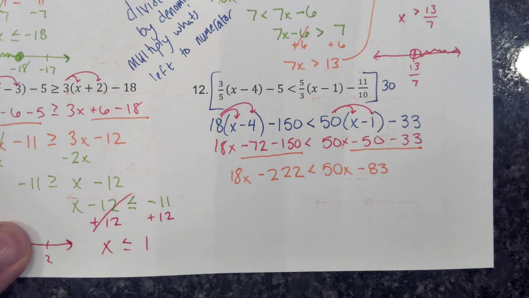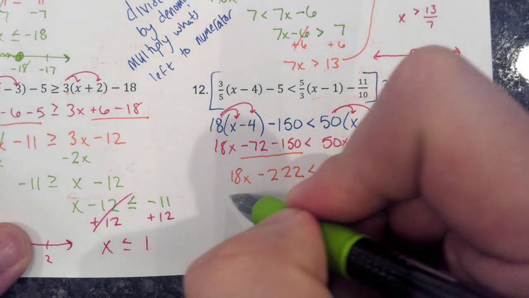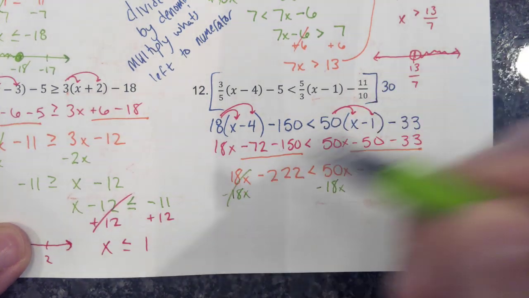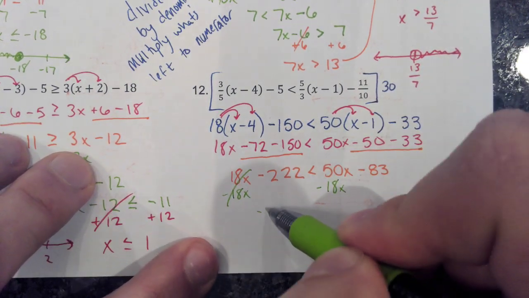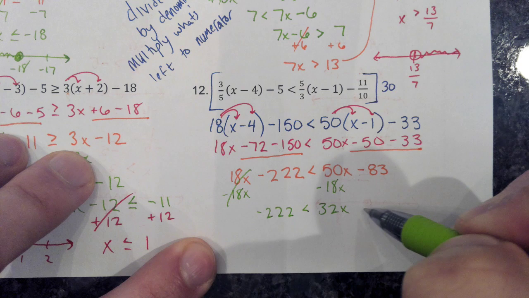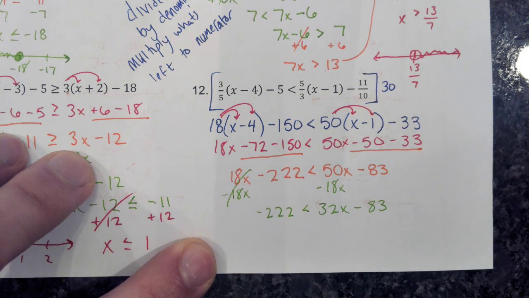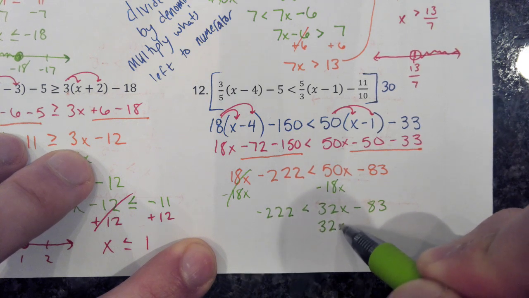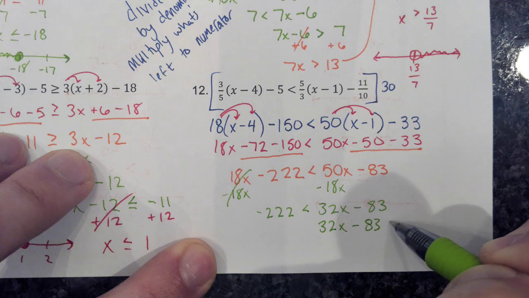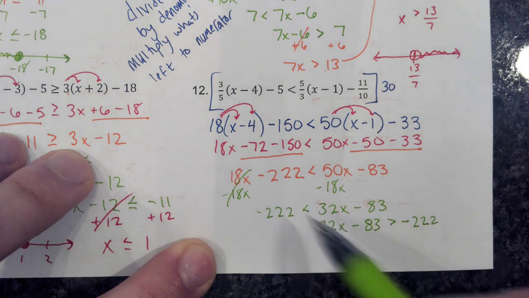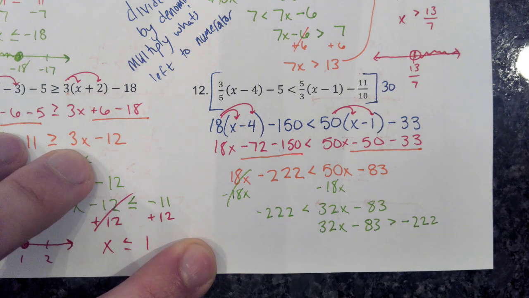Okay, I've got x's on both sides of the equation. I would move the smaller one, which is smaller, 18x or 50x? 18x is smaller. You get rid of it by subtracting 18x. So I would have negative 222 is less than 50 minus 18 is 32, and then minus 83. Don't forget that x. Again, I like my variable to be on the left side of the inequality, so I'm going to rewrite it as 32x minus 83 is greater than negative 222. Notice that pointy side is still facing the 222. All right, we're almost there.